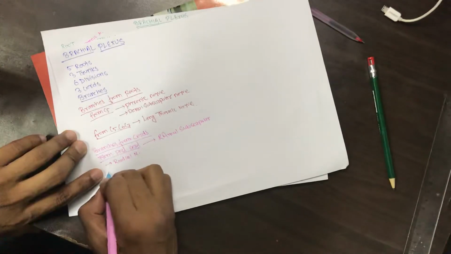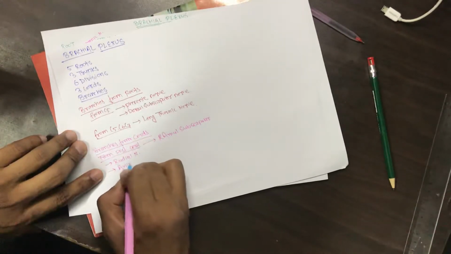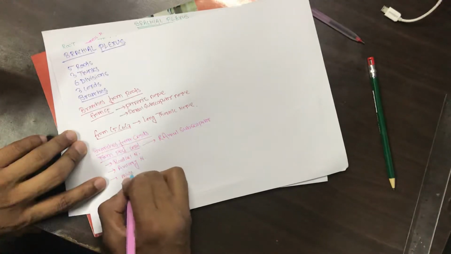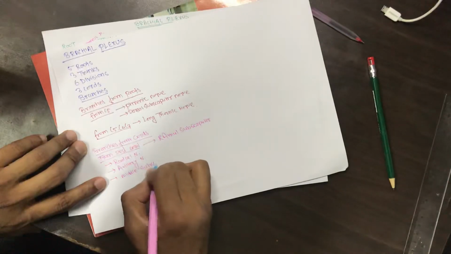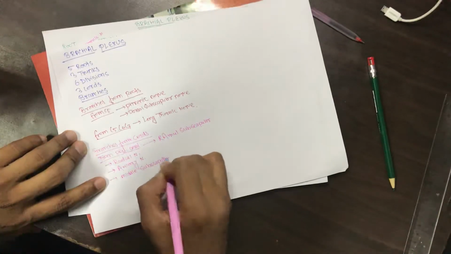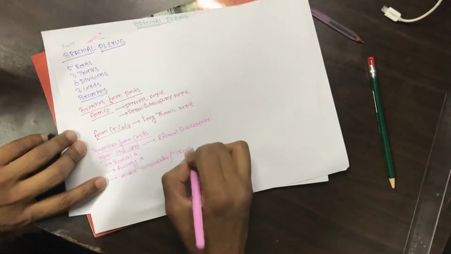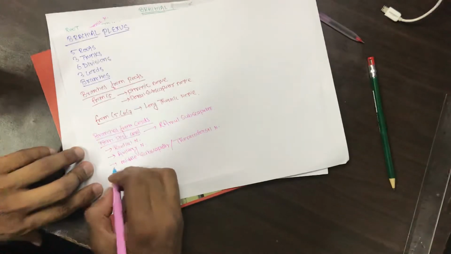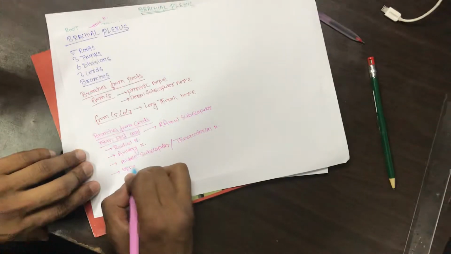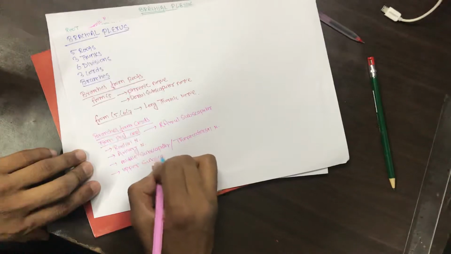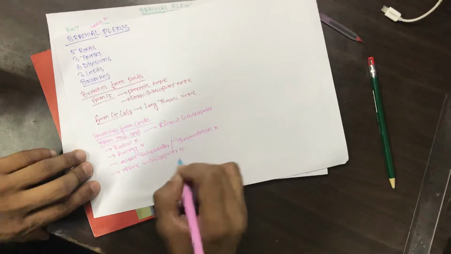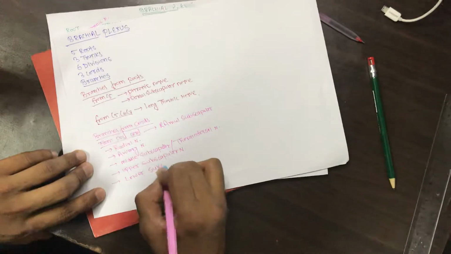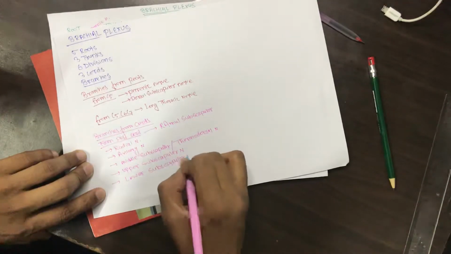So radial nerve, axillary nerve, middle subscapular or thoracodorsal nerve, upper subscapular nerve, lower subscapular nerve.